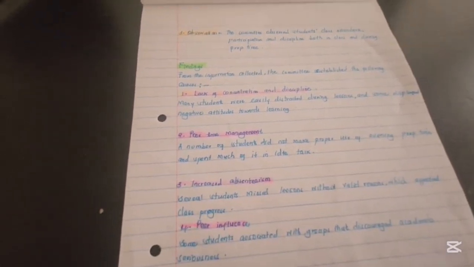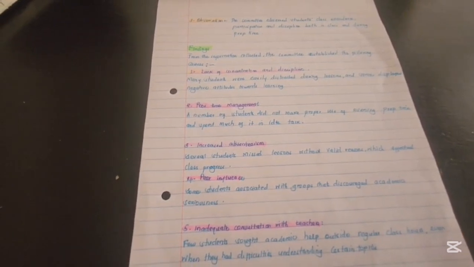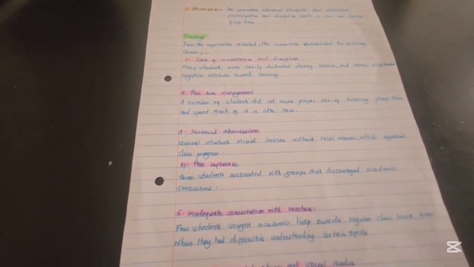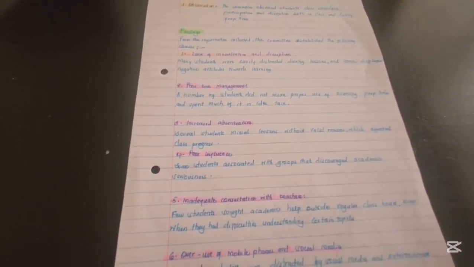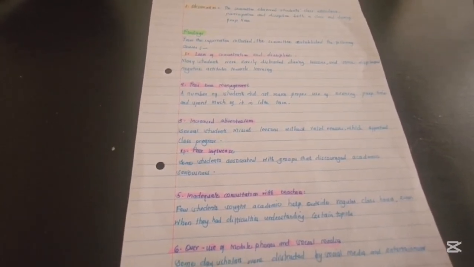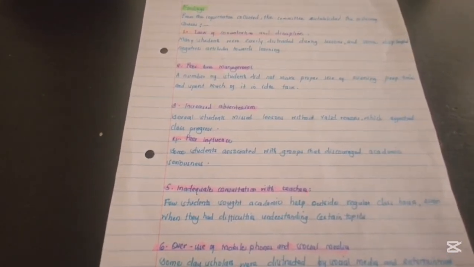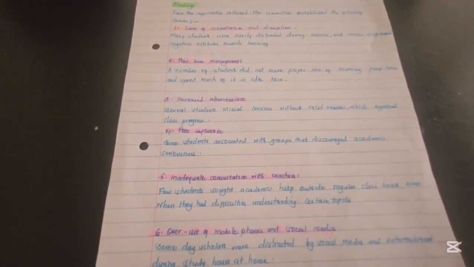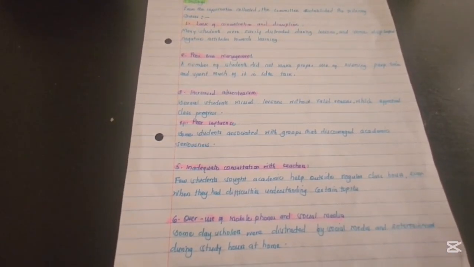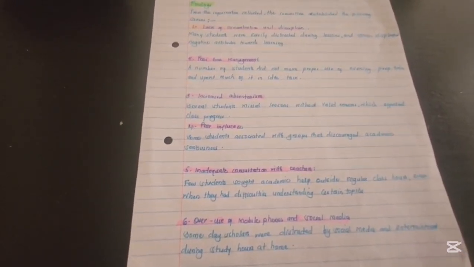Several students missed lessons without valid reasons, which affected class progress. We have peer influence. Some students associated with groups that discourage academic seriousness. We have inadequate consultation with teachers. Under that, few students sought academic help outside regular class hours, even when they had difficulties understanding certain topics. Overuse of mobile phones and social media.